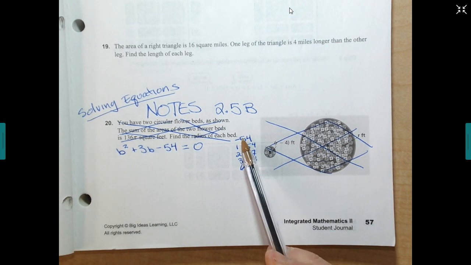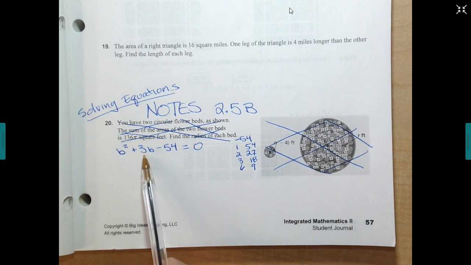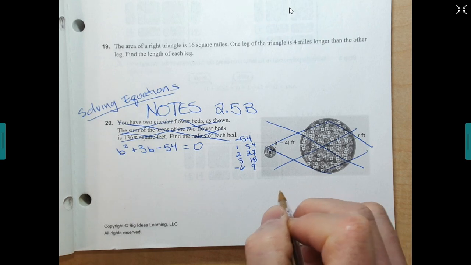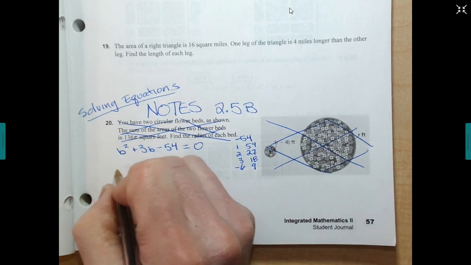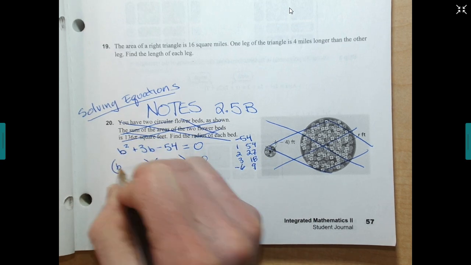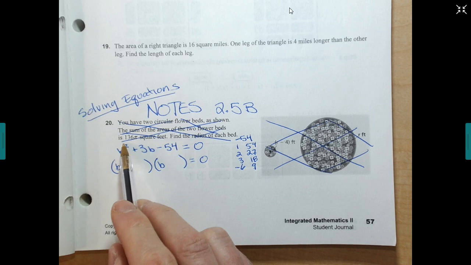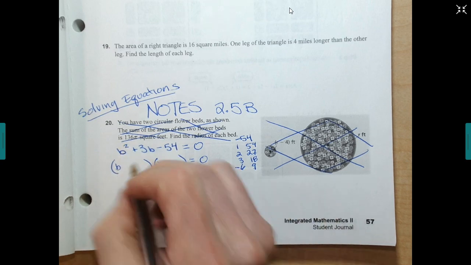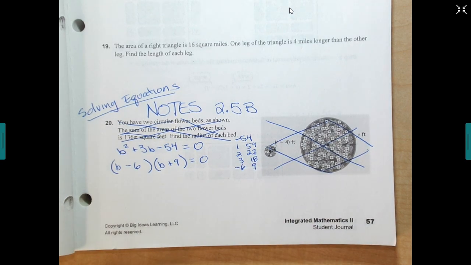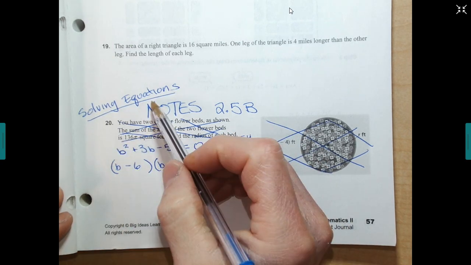Now, since it's a negative, I need one of these pairs to be a negative and one to be a positive, and I need to come up with a positive 3 at the end. So negative 6 plus 9 is positive 3. So I have my parentheses. Since there's b squared, I have b in each of those, and then I'm going to have a negative 6 and a positive 9. All right, so that's what we did yesterday. We did the factoring. Now today, we're solving these equations.